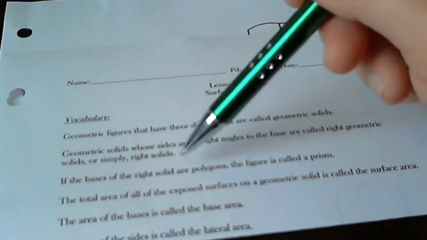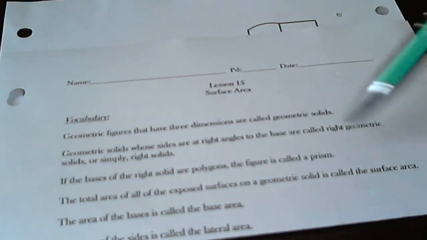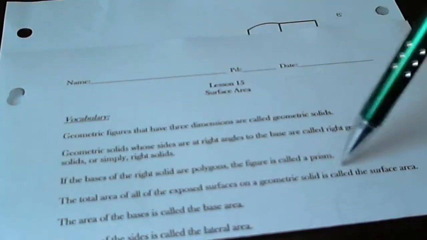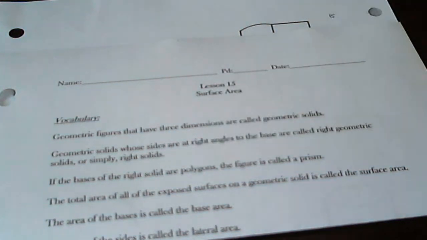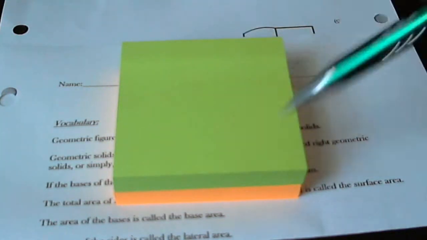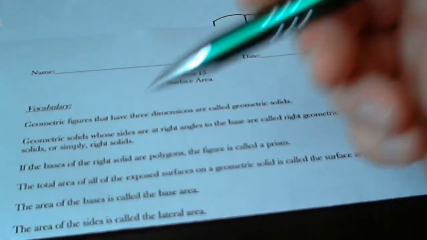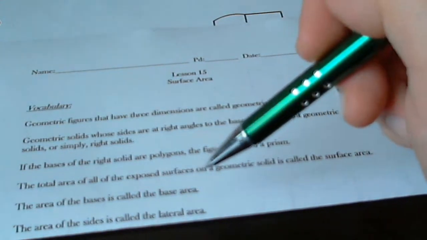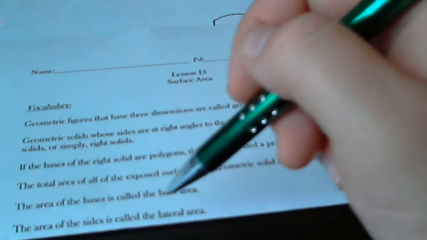The total area of the exposed surfaces on a geometric solid is called the surface area. But before we talk about that, we need to identify what I was talking about before, the prism. If the bases of a right solid are polygons, the figure is called a prism. Since all my faces are either a square or a rectangle, this thing is a prism. The area of the bases is called the base area, which is what we discussed at the beginning of the lesson. And the area of the sides is called the lateral area, or the side area.